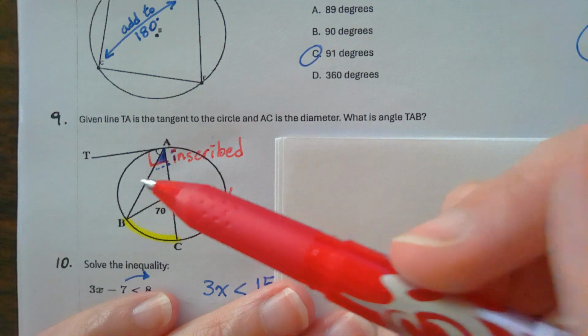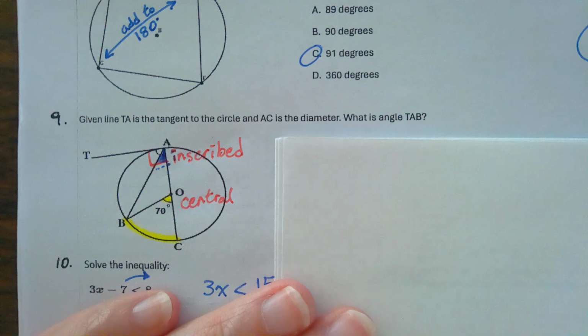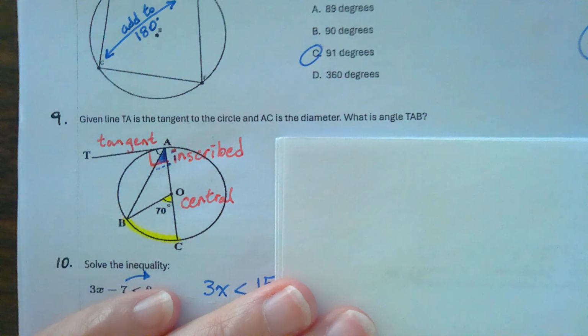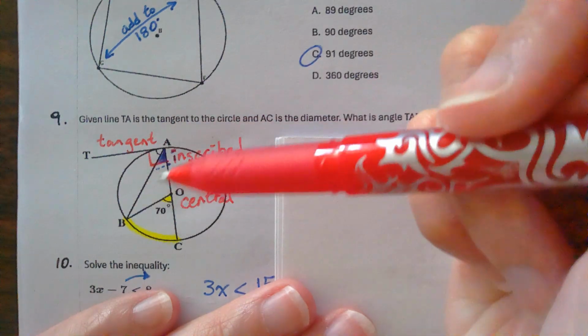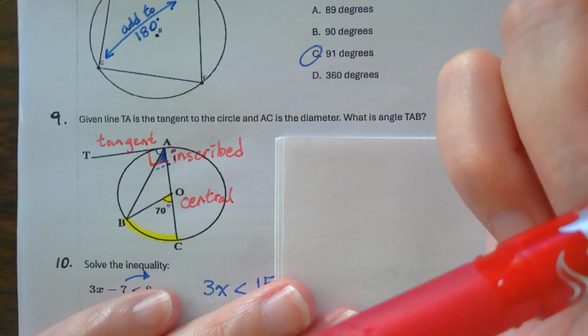Carmen, what do you call this line TA? Starts with a T. Tangent, right? Parsha, tangent and radius. What property do you know about the tangent radius?